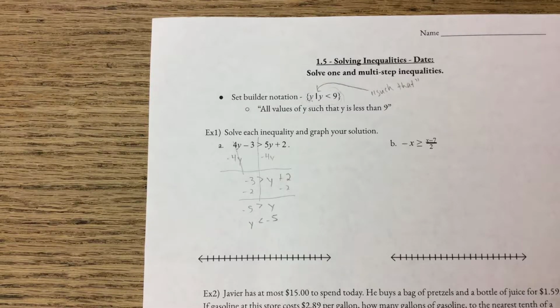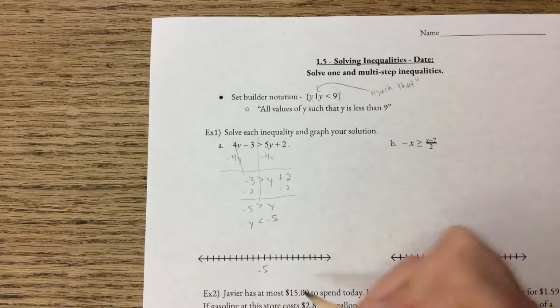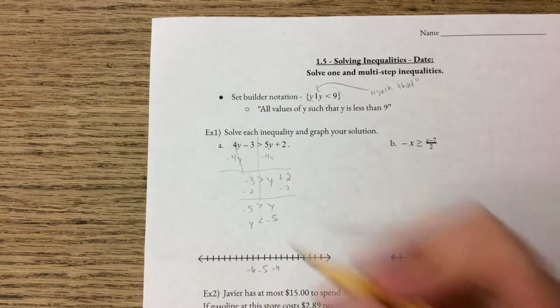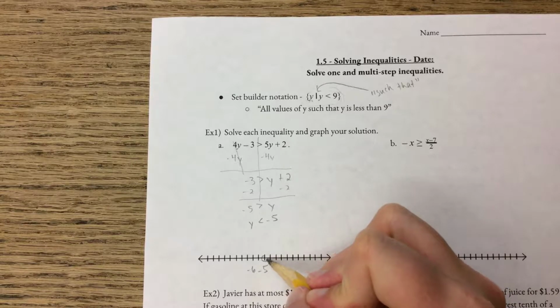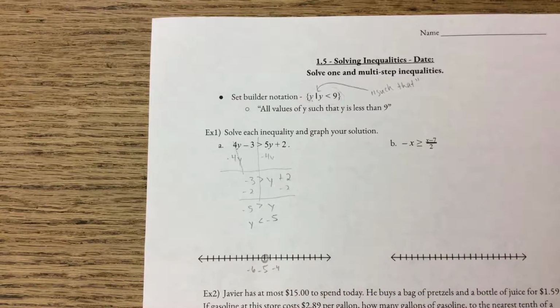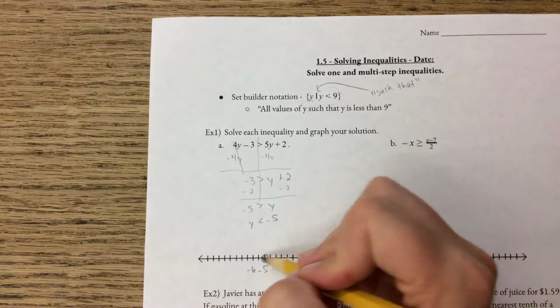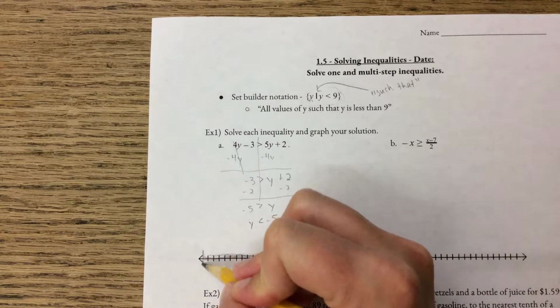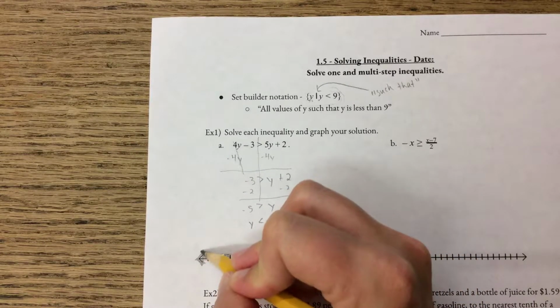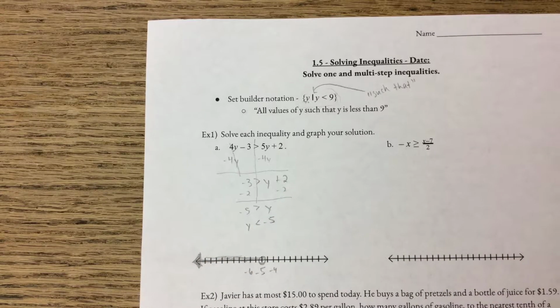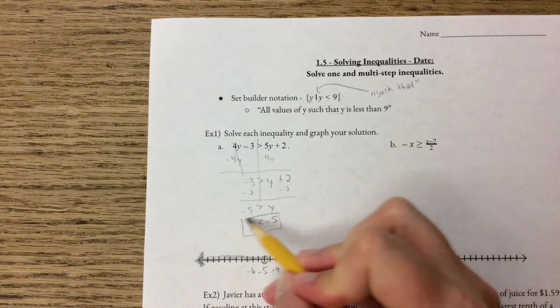So on my graph, I'm going to label -5. If you want to put more of them, you can. Doesn't matter. On the line, this is going to be an open circle because this means it's not including the -5 when it doesn't have the equal sign underneath of it. And then if it's values that are less than -5, I'm shading to the smaller numbers, which would be this way, further into the negatives. Okay, so next one.